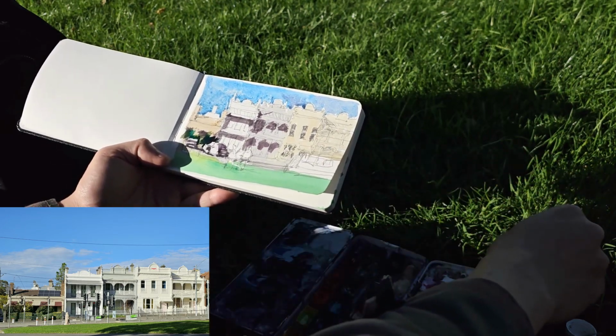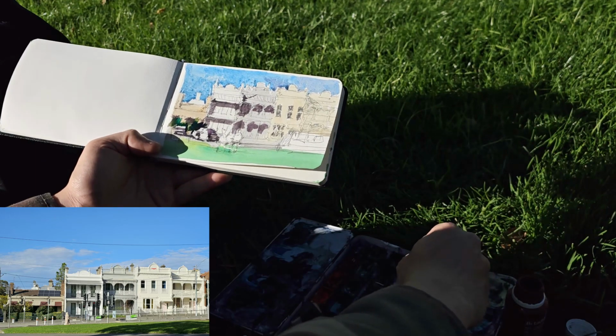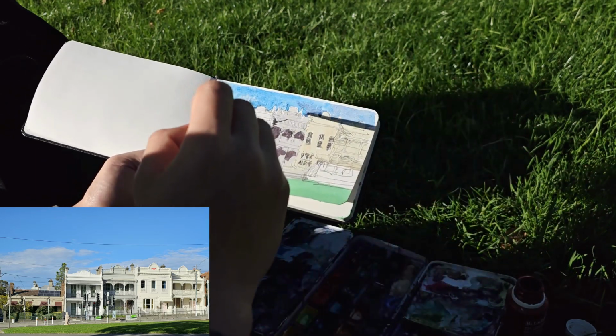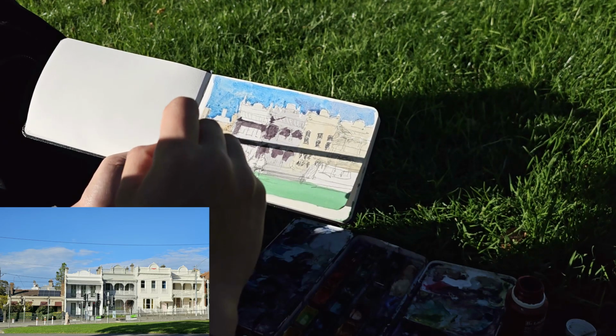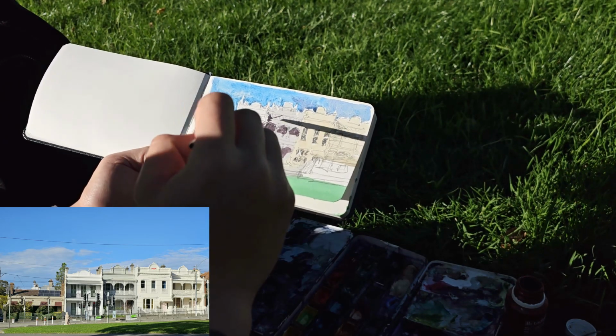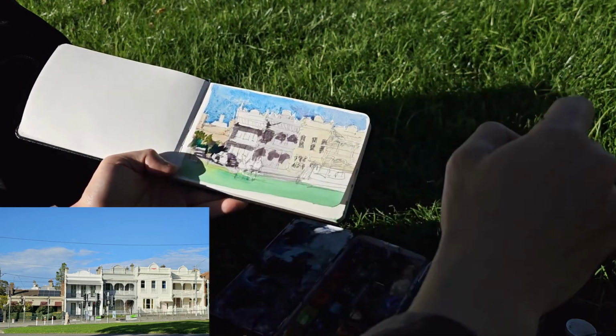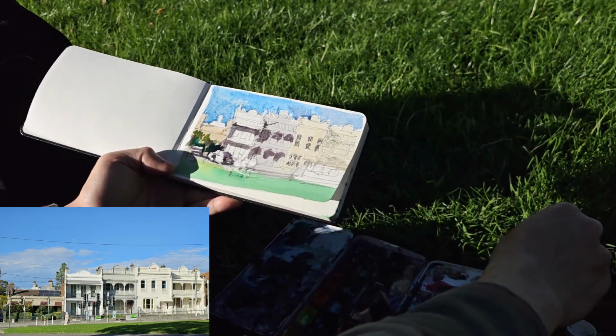Good. Some more little bits of paint up here for this tree or whatever. There's parts that are going up there into the roof. Okay.